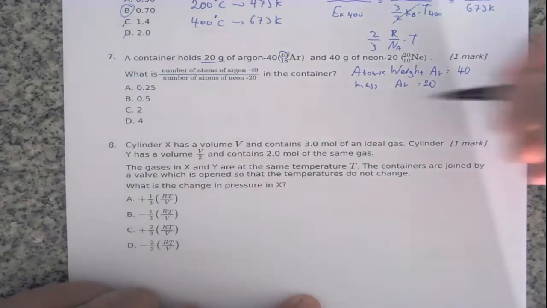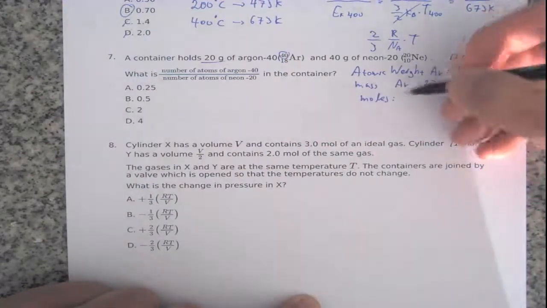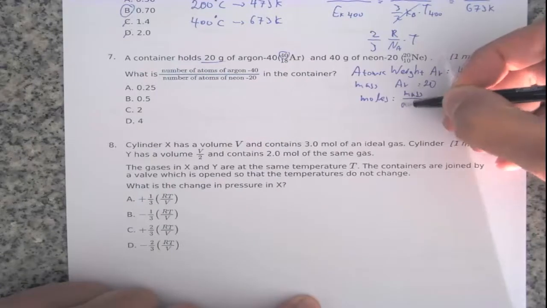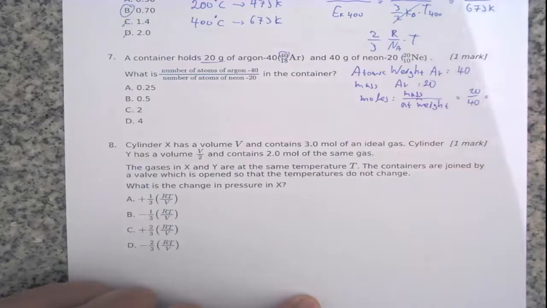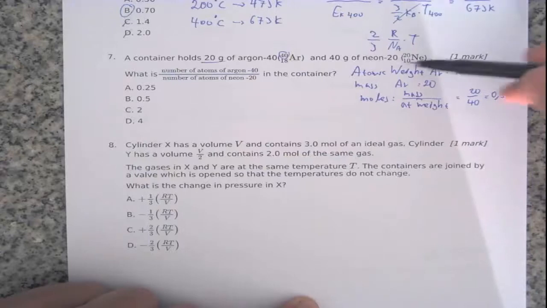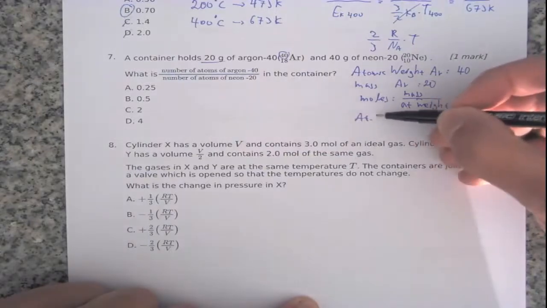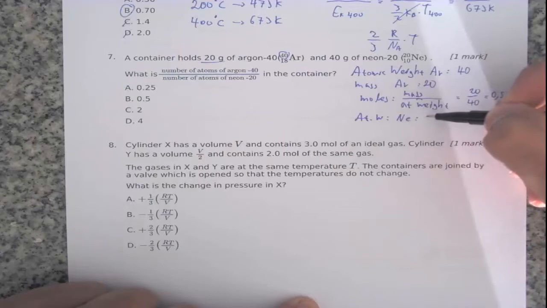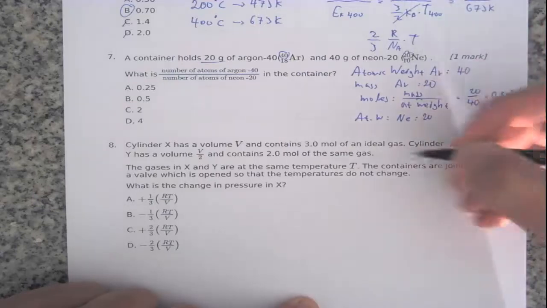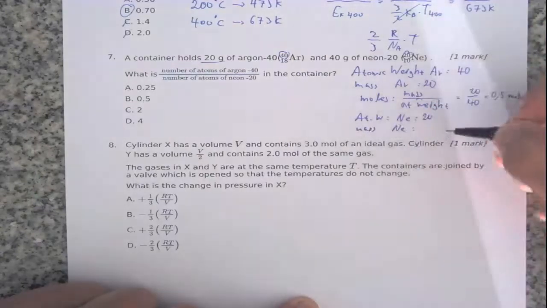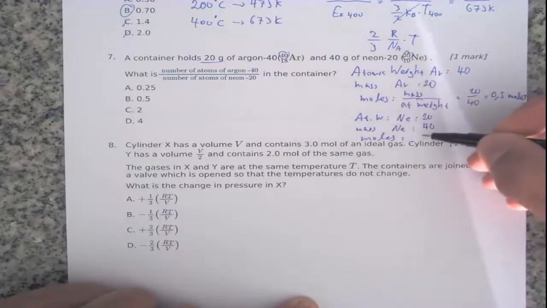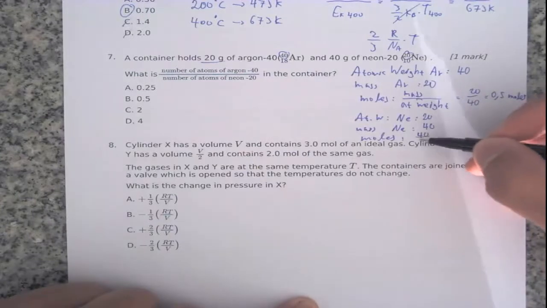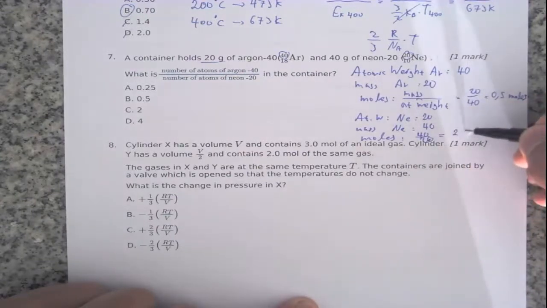So the moles in the argon will be the mass over the atomic weight. This is 20 over 40, so it is 0.5 moles. I'm going to do the same for neon. The atomic weight of neon is 20. You can see it from here. The mass of neon is 40 grams. So the moles of neon will be 40 over 20, so this is going to be 2 moles.